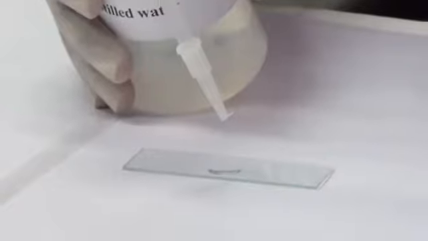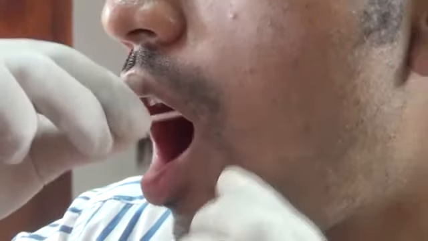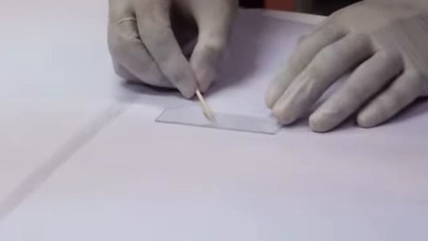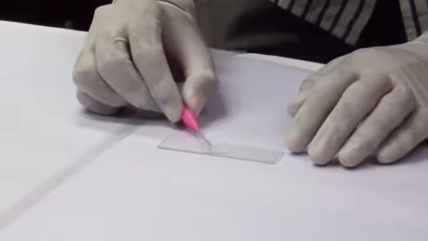Procedure: Pour some distilled water from a bottle in the middle of a dry glass slide. Take a clean toothpick and gently scrape the inner side of the cheek. Rub the cheek tissue on a glass slide that contains water. Mix the mixture using a needle and spread it.